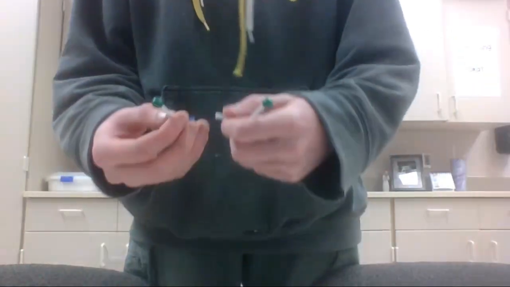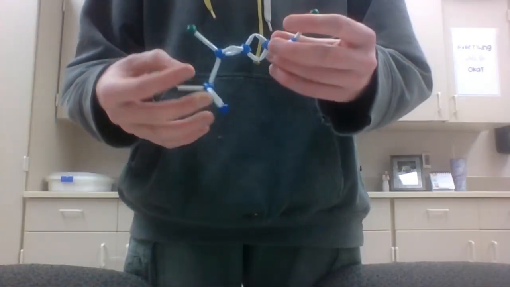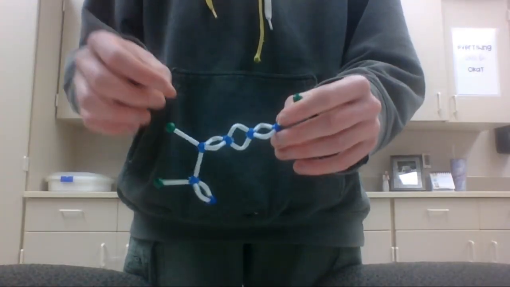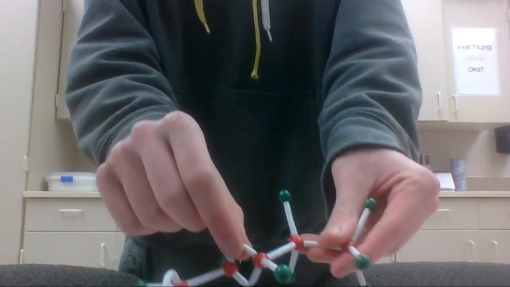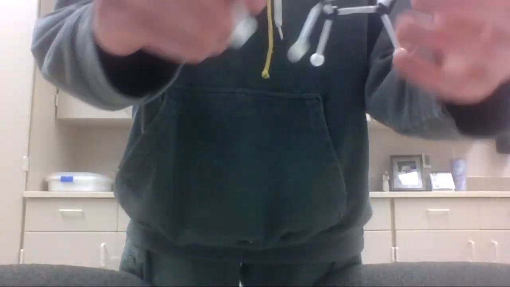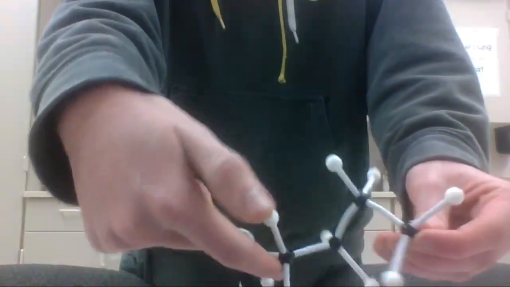I will put this back on. Yeah, I think that's about it. Just know that the polyunsaturated will have multiple double bonds, the monounsaturated will have one single double bond, and then saturated will have absolutely no double bonds whatsoever, excluding the carboxyl group. And that's about it.